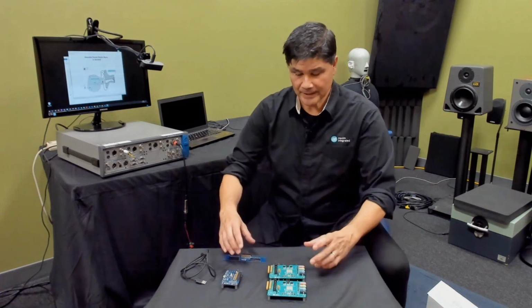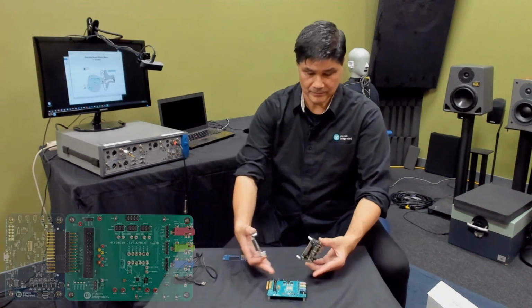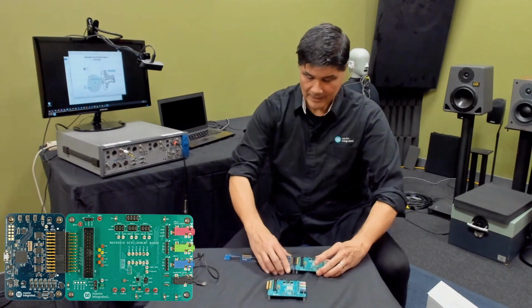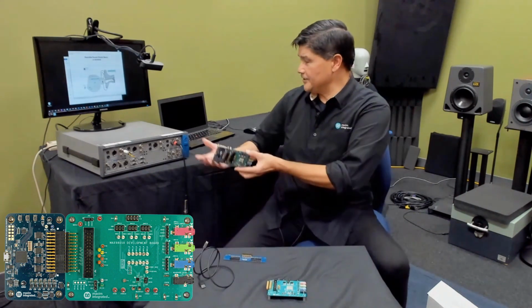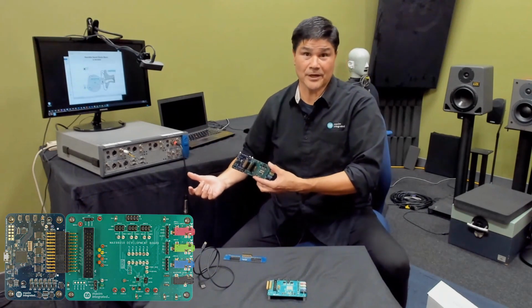If you want to do a mono-based configuration, you can take the audio interface board and pick one of the 2 development boards, it doesn't matter, and you just plug it in, and you plug it into USB, and you're off and running. You can connect it to your audio precision and do electrical bench evaluation.